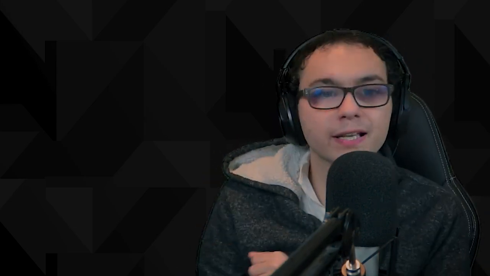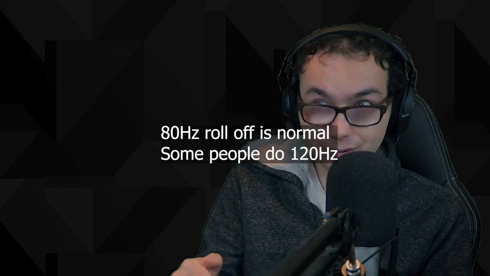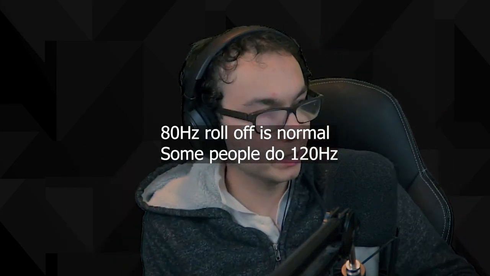Now, you might be thinking about low frequencies. You might assume that you want all the low frequencies to come into your ear and sound good. But actually, you don't really want them. Most people will cut below 80 hertz. They'll just roll it off. Removing low ends can help a lot.